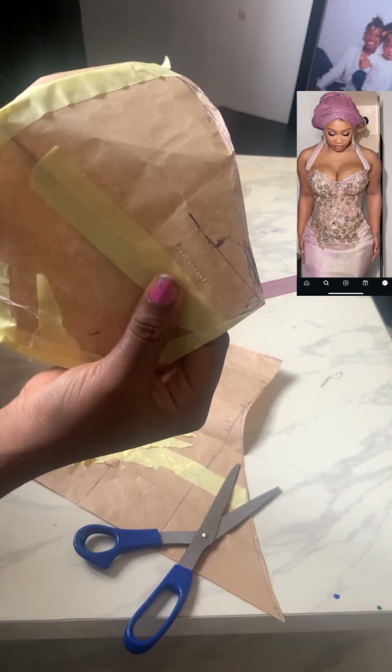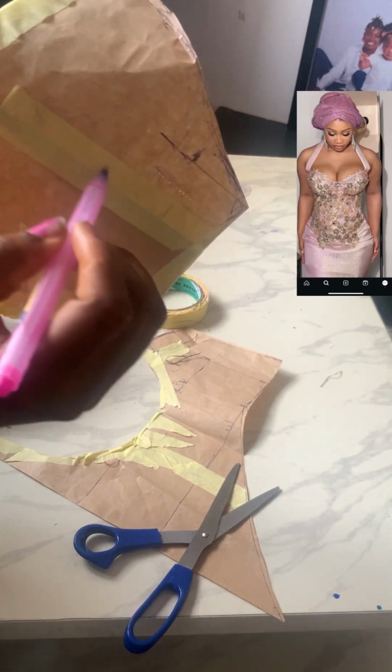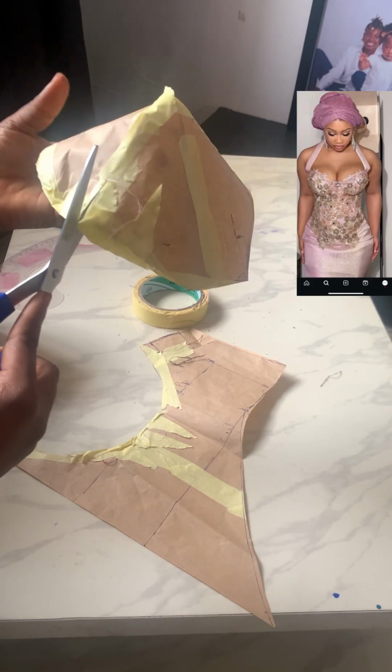So after connecting, I saw that this thing is too curvy compared to the front, so I want it to be straight. So I straightened it. That 0.5 that I added, I'll be taking it at the center back. Oh my goodness, camera was not showing it.